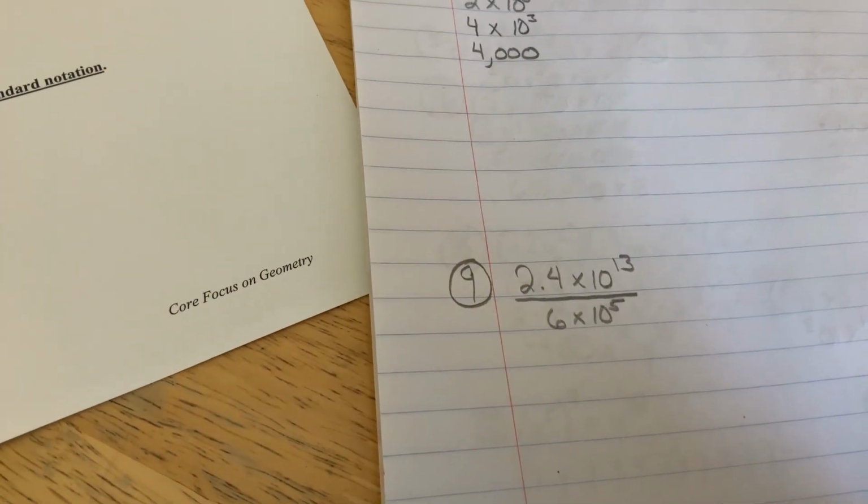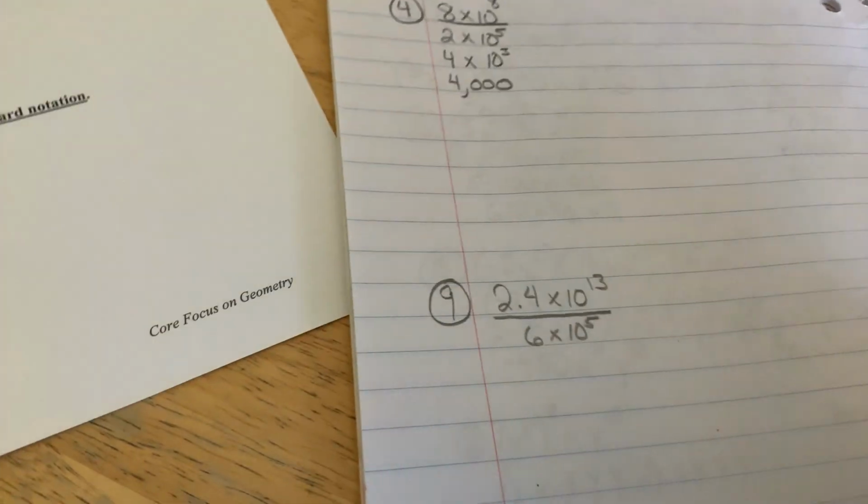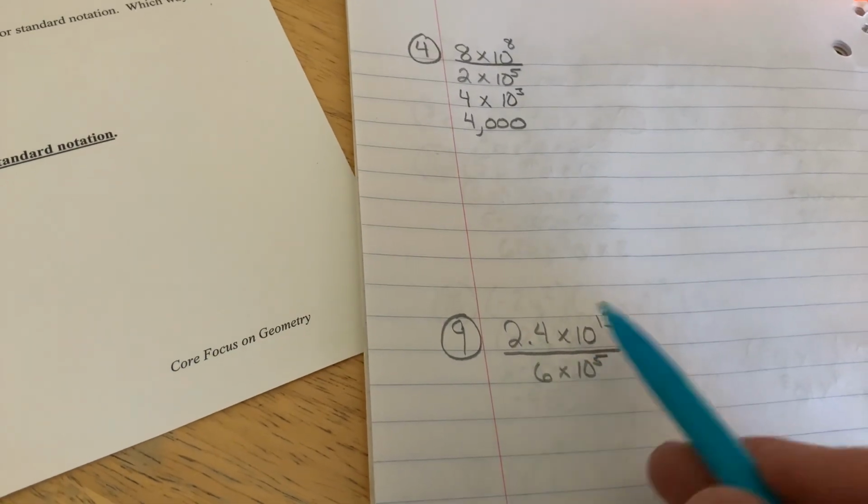Now let's look at this one. 2.4 divided by 6. Sometimes that's hard to tell. So if I'm going to move the decimal one spot here, I'm going to take one down here.